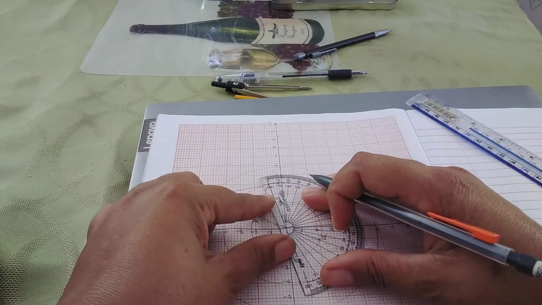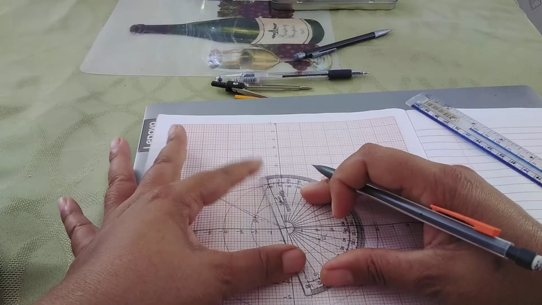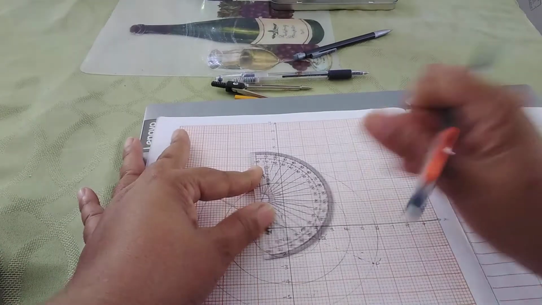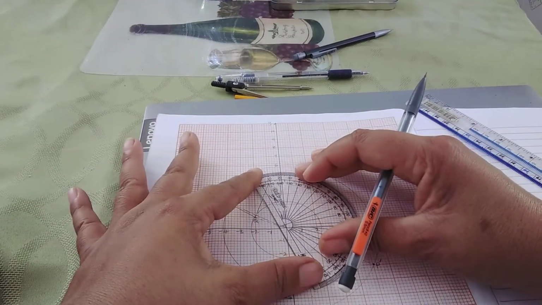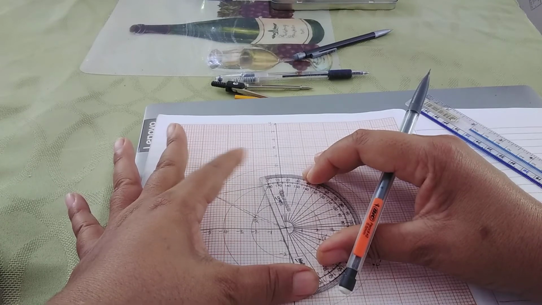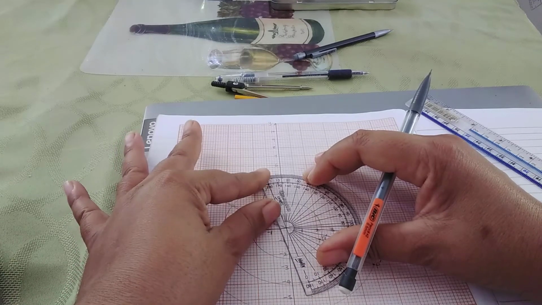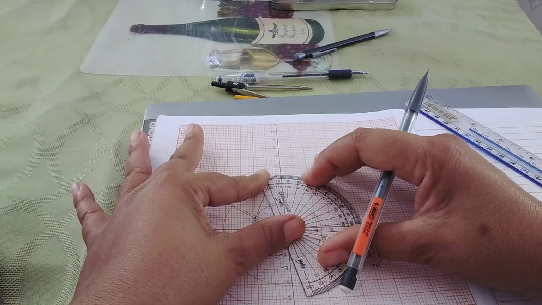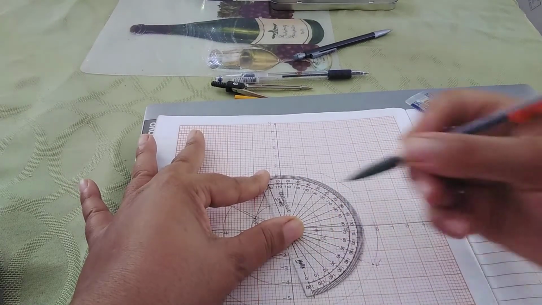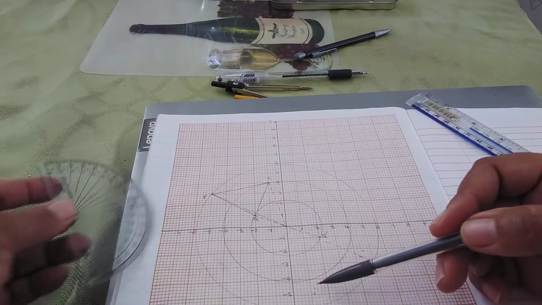Okay. Let's make sure it's right. Right here. But of course, it's not on the middle circle.